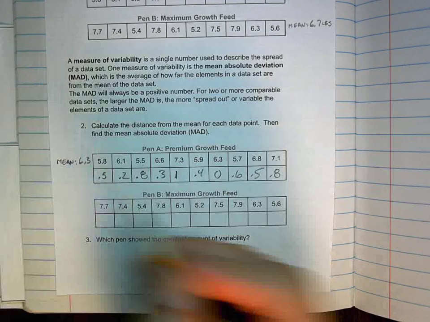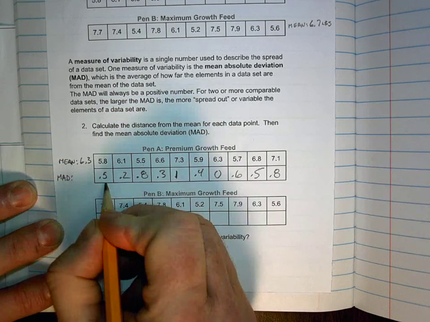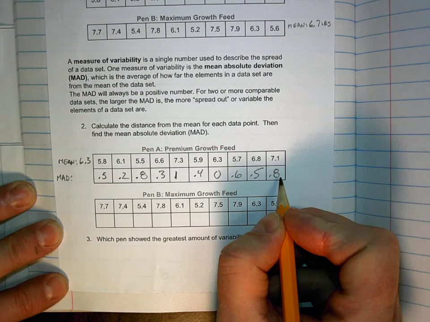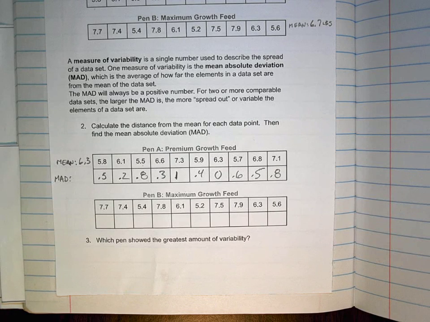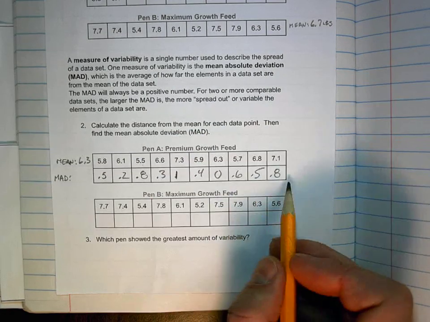So now to get the MAD, we're going to do the same thing we did with the mean, except we're going to add the differences up here and then divide by 10. So add up all these differences, add up these numbers, and divide by 10.